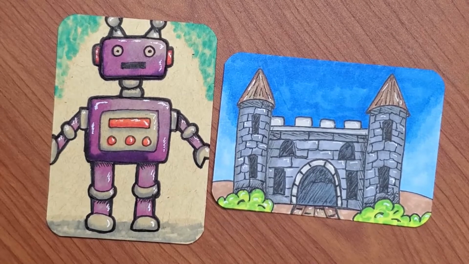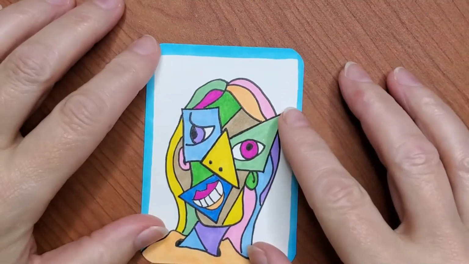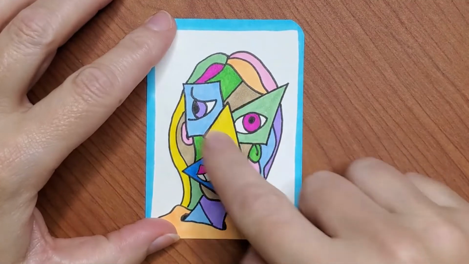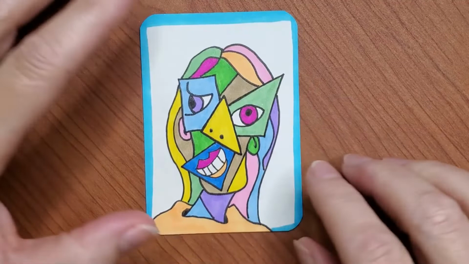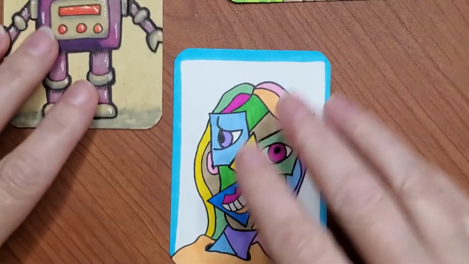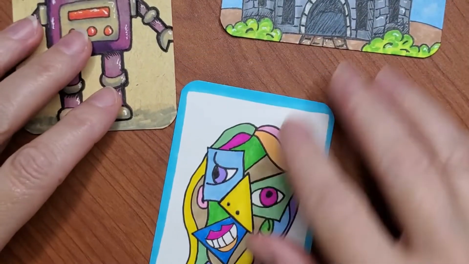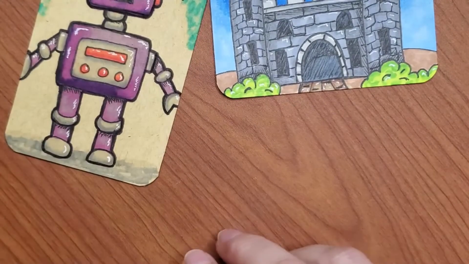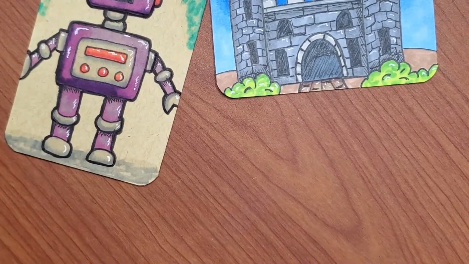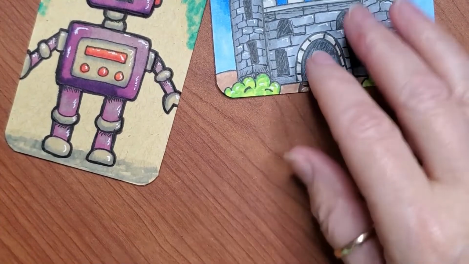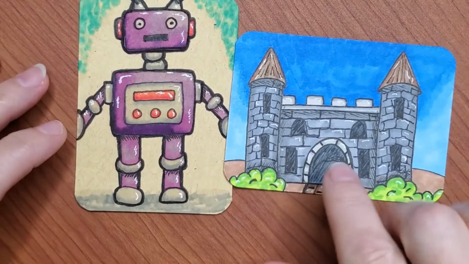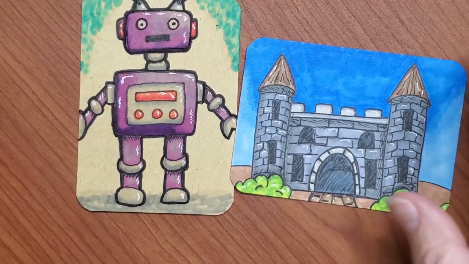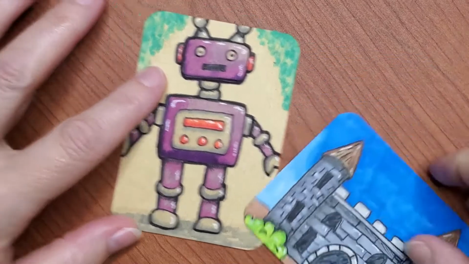That's not really building out with the shapes, but it does use the triangles and the rectangles and the different geometric shapes to break up the face for the cubism. So that would be maybe another way to use the shapes for your drawings. And again, there's tutorials on all these things. I don't have a video on the castles, but there is a blog post on the castle at artbyro.com.